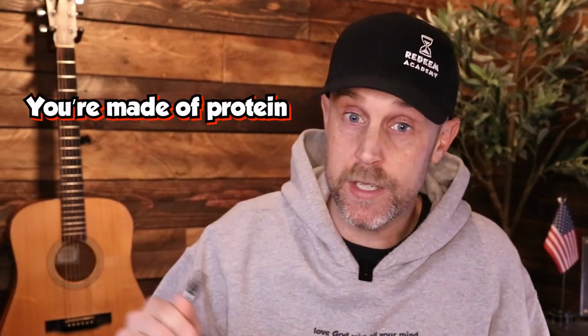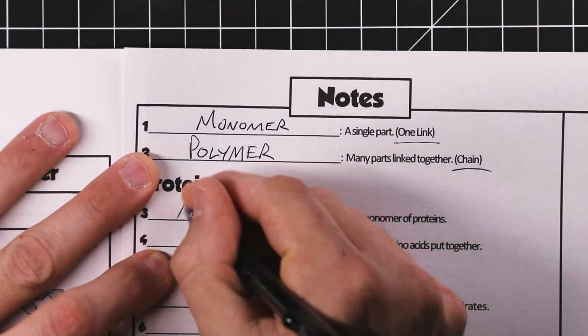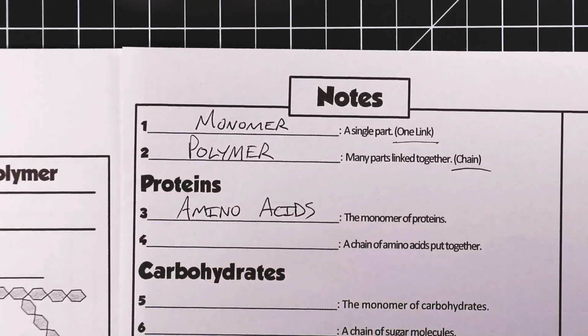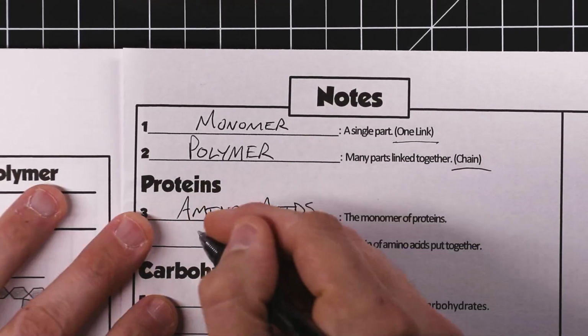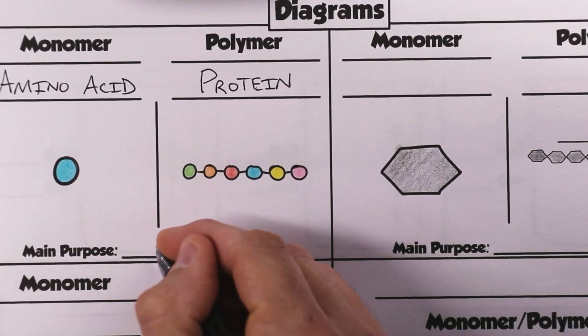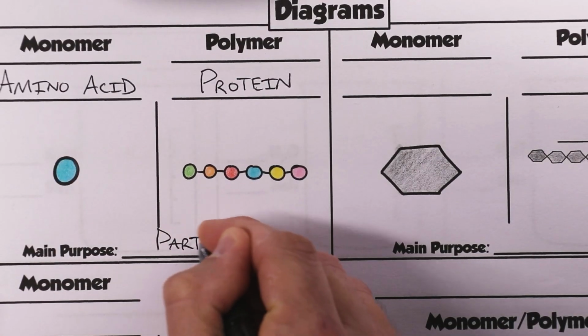So what are you in terms of mass? If you take all the water out of a person's body, the number one thing that you're made of is protein. Okay? And so the monomers of protein are called amino acids. And the chain of amino acids put together is called a protein. And the main thing proteins do is they are parts. They make up the parts of your body. Everything in a cell that isn't made of fat is primarily made of protein. Now that brings us to number 2.